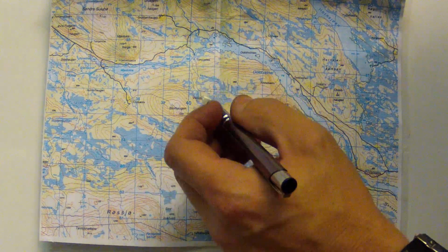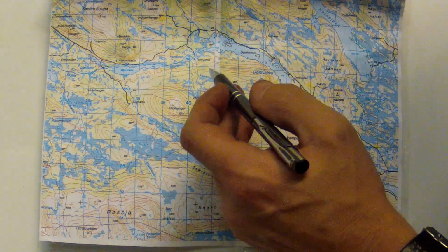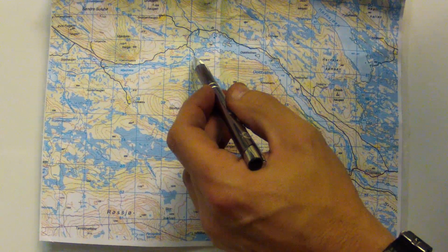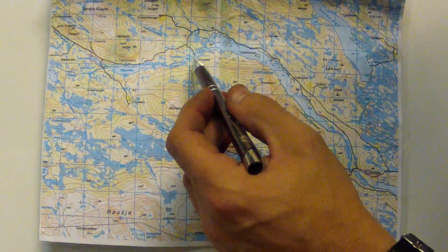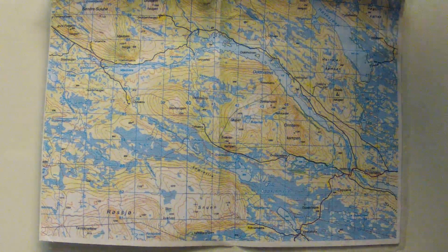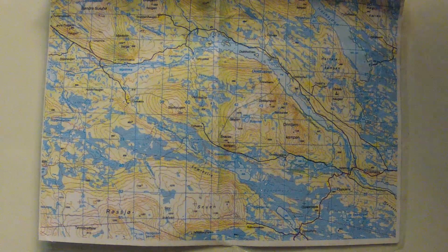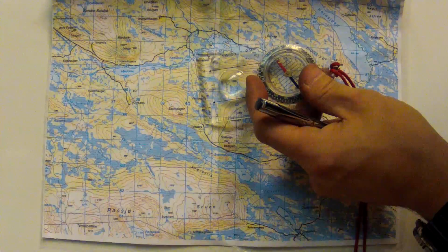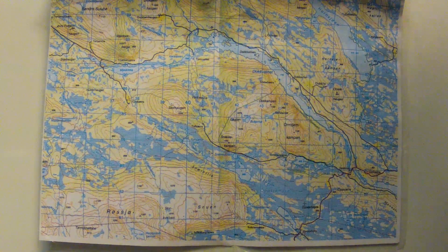So if you measure a distance, let's see, this is a trail, between that point and this other point, you will see it's about 5 centimeters.